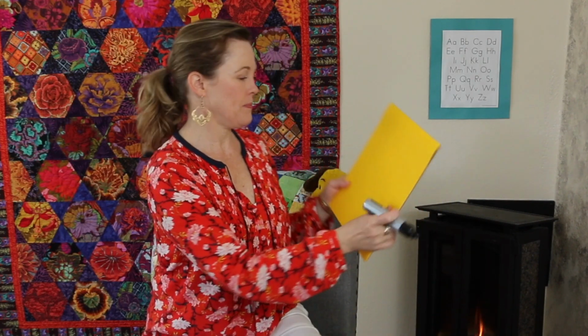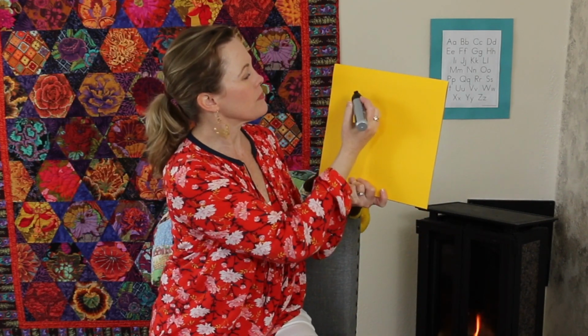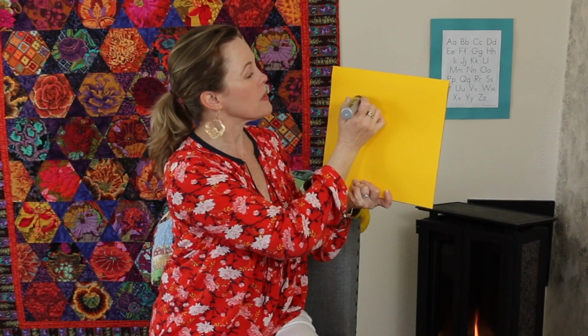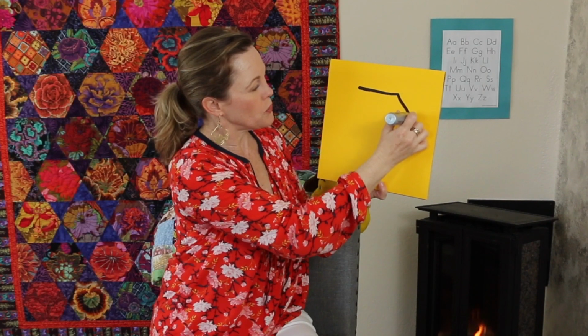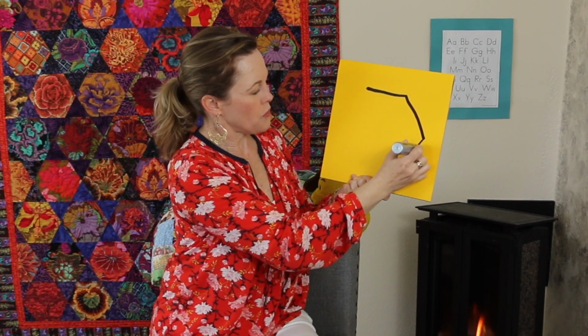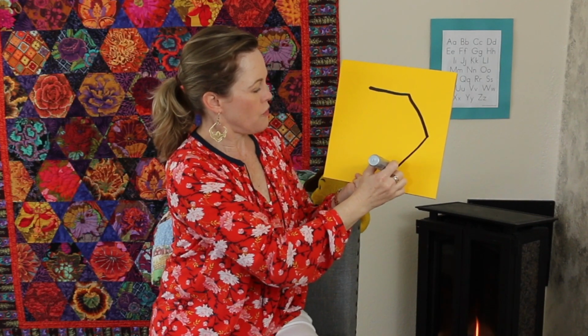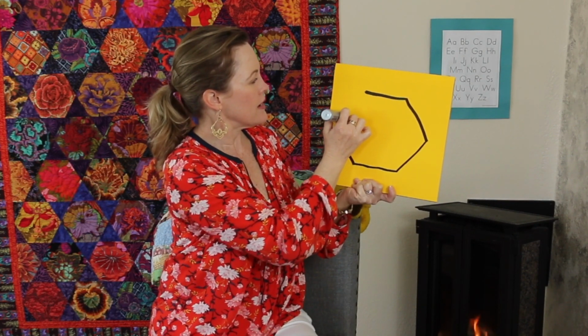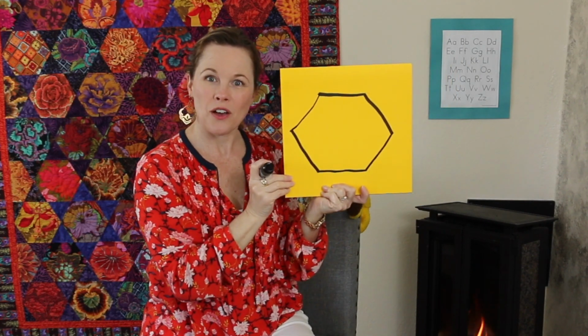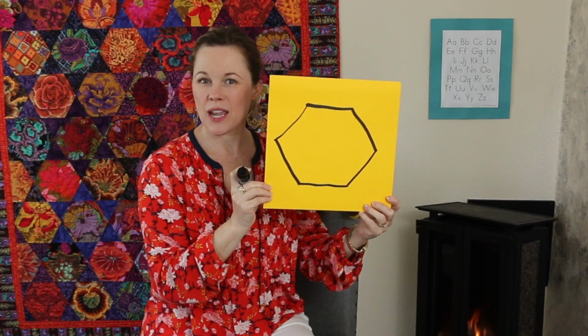So if I were going to draw a picture of a hexagon, it might look like this. Let's count the sides as I draw them. 1, 2, 3, 4, 5, 6. Do you see all those sides? This is a hexagon. Now look at this shape and look at the quilt behind me.